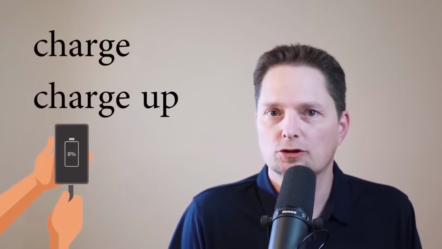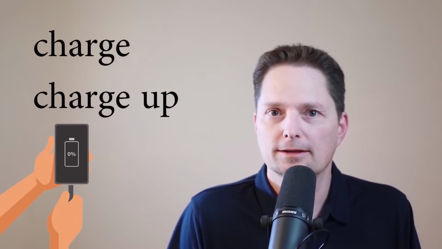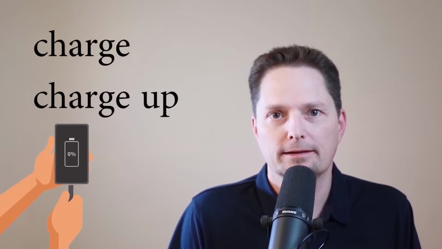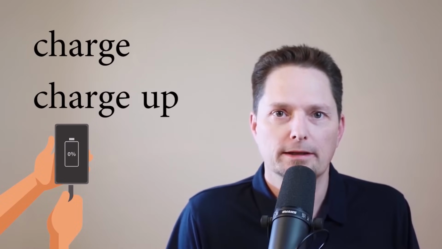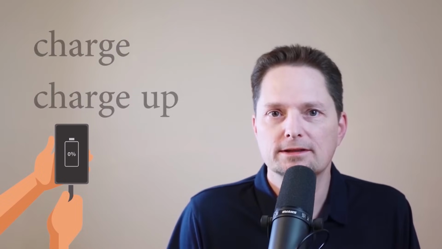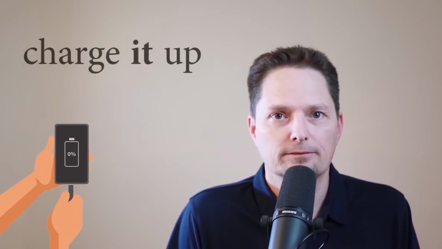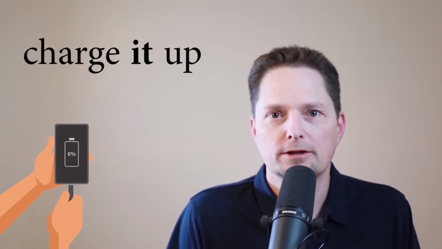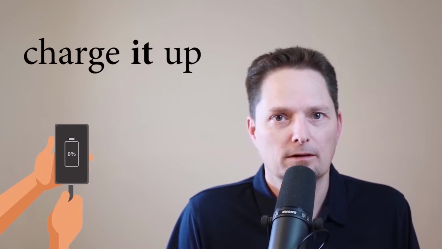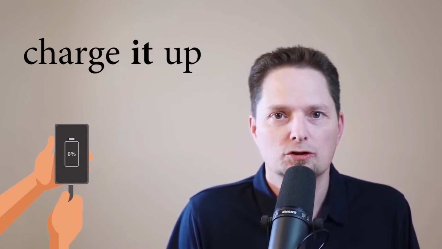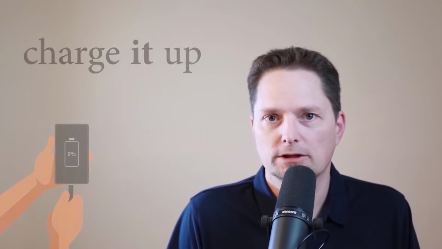And the difference between charge and charge up? That's right. Up is to say completely. I need to charge my phone completely. Example, my phone is dead. What do I need to do? I need to charge it up. Using the substitution it in the middle with a fast D sound. Charge it up. Charge it up.